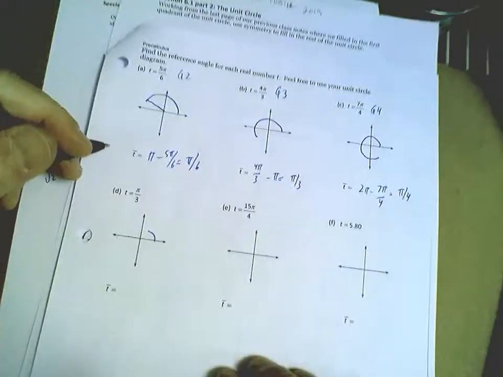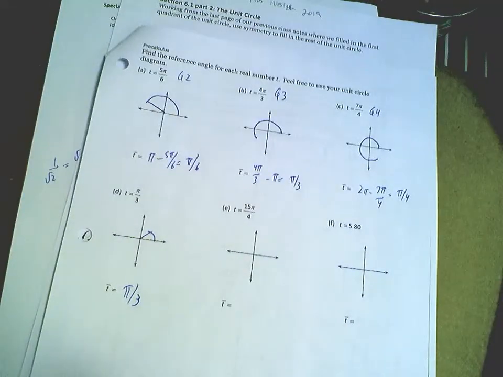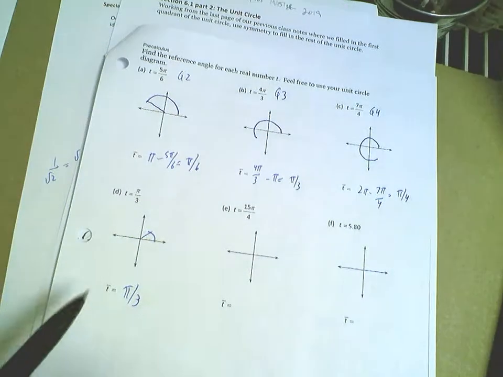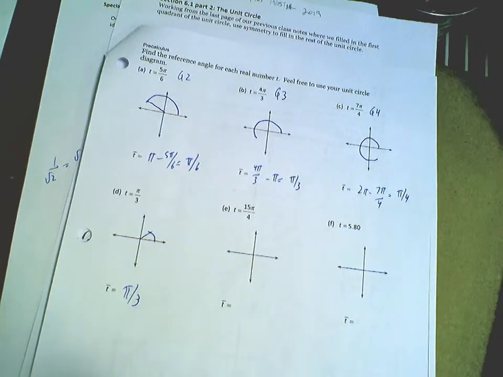Pi over 3. Lovely. It's in quadrant 1. You're your own reference angle in quadrant 1. That one was easy. 15 pi over 4. 15 over 4 is 3.75. That's a lot bigger than 2.